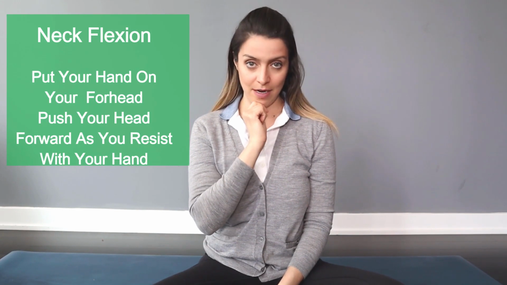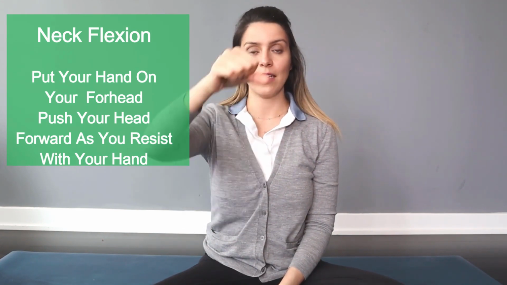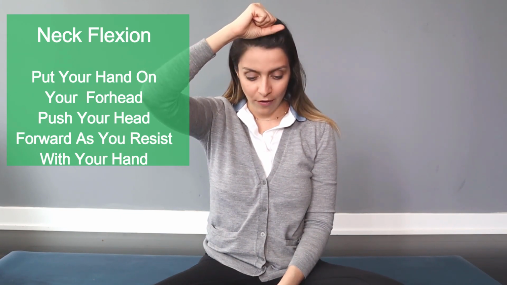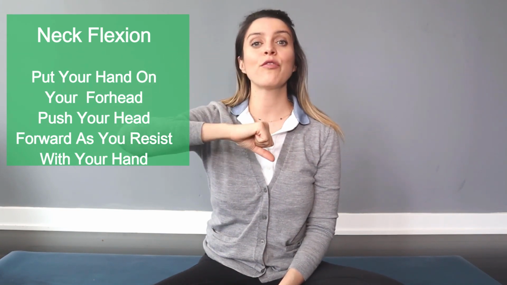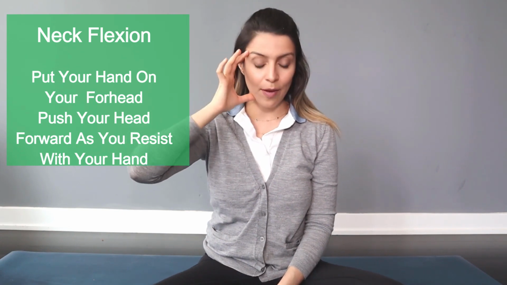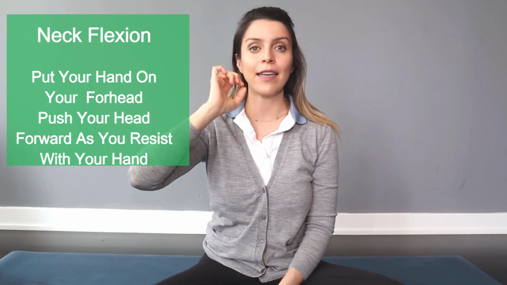The first exercise we're gonna do is isometric exercise for neck flexion. Okay, so that's this movement. What I want you to do is you're gonna put your hand right on top of your forehead and you're gonna gently push your neck forward, and with your hand you're gonna resist that movement. So technically I'm not really moving my neck, I'm just providing that forward pressure. Put your hand on your forehead and just gently push forward as you're pushing back with your hands, and we're gonna hold it for 5 seconds. So you're gonna go 1, 2, 3, 4, 5.